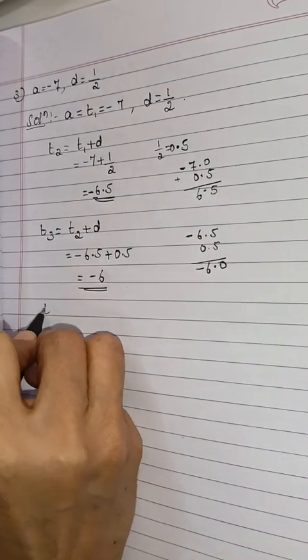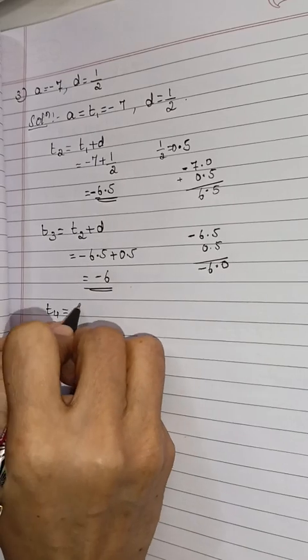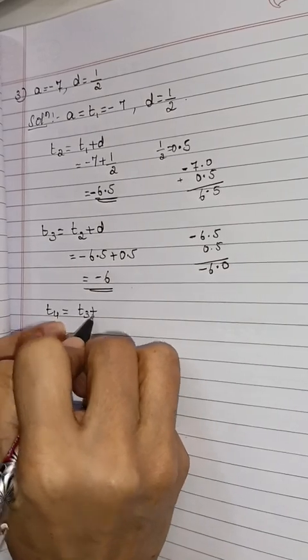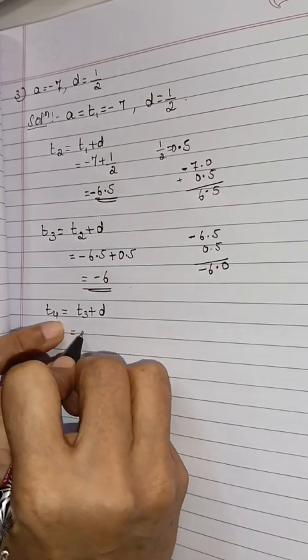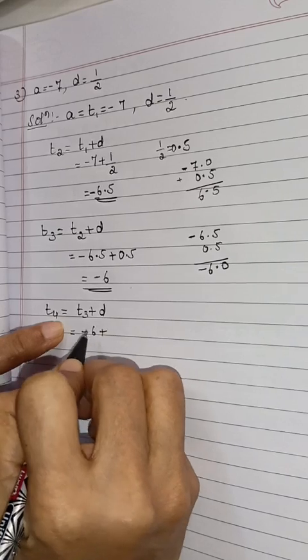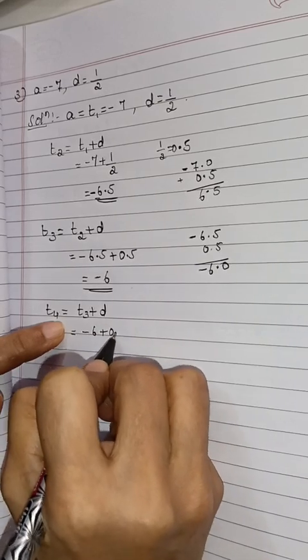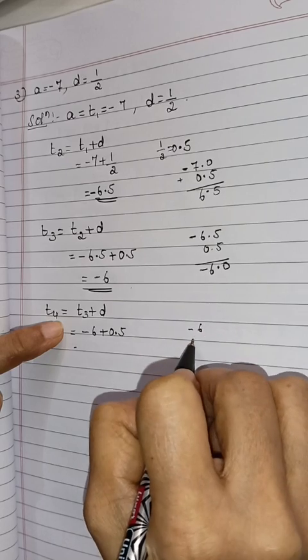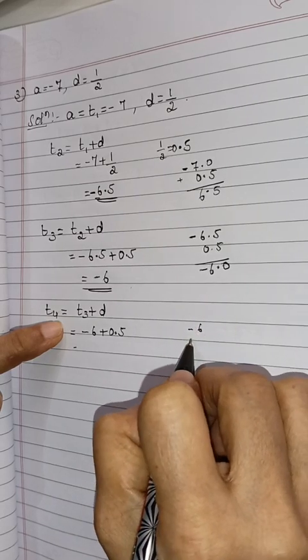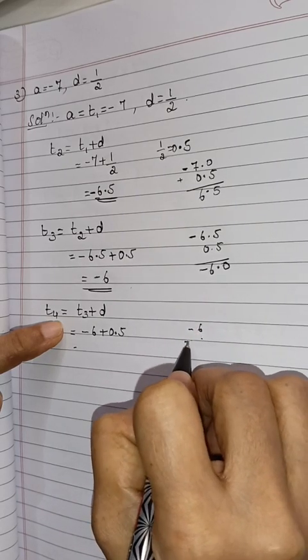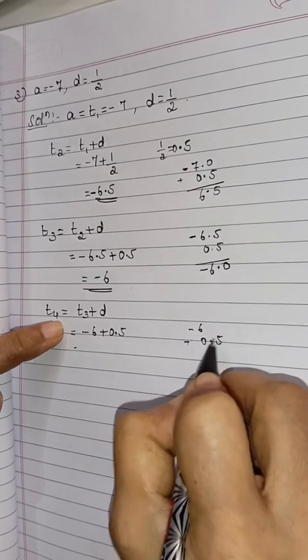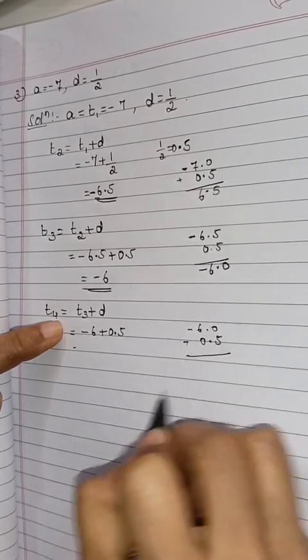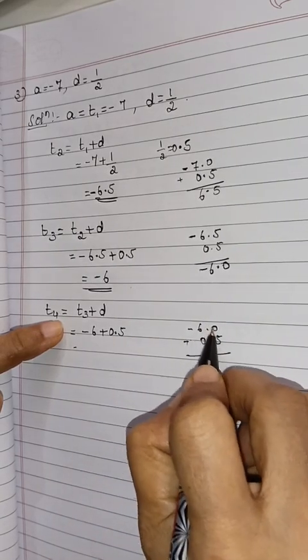T4 is T3 plus D. That is minus 6 plus 0.5. This is minus 6 plus 0.5. Again, this is minus, no?